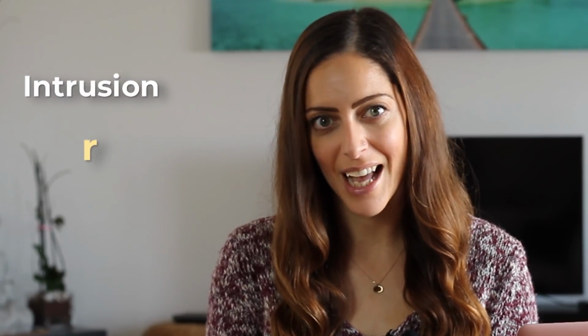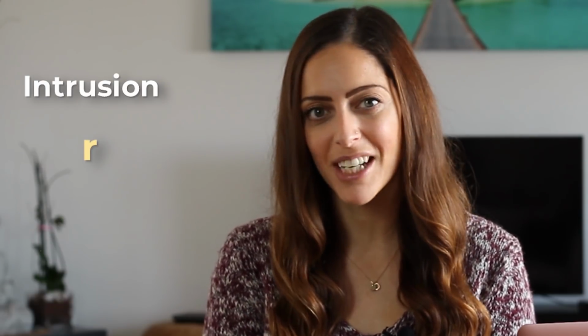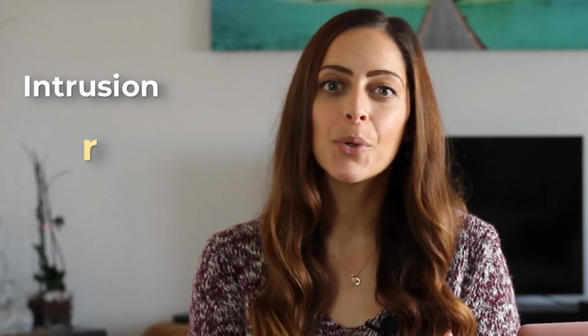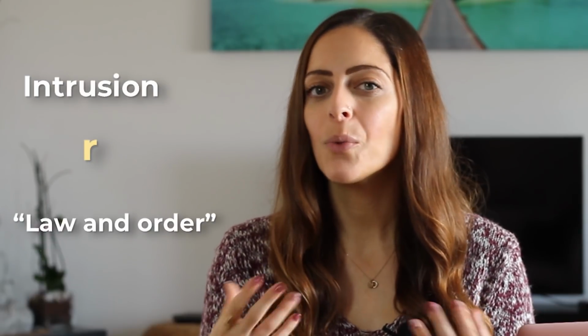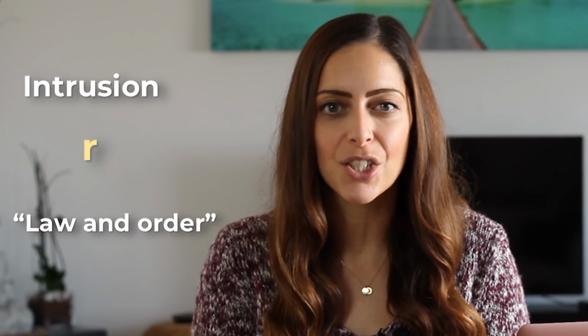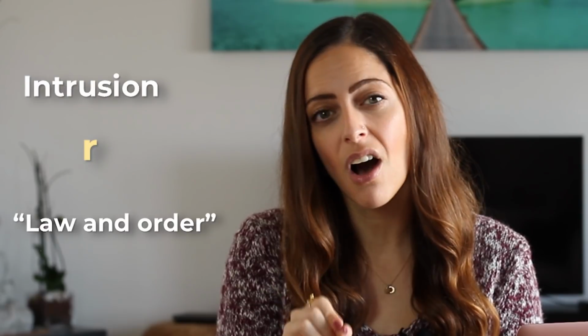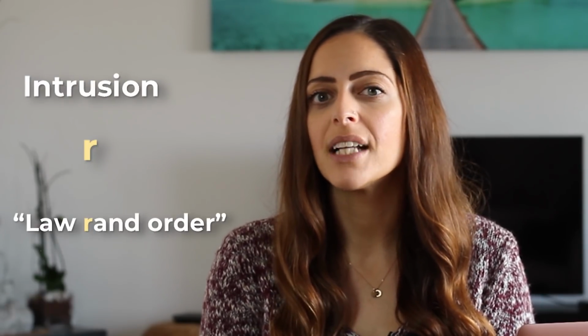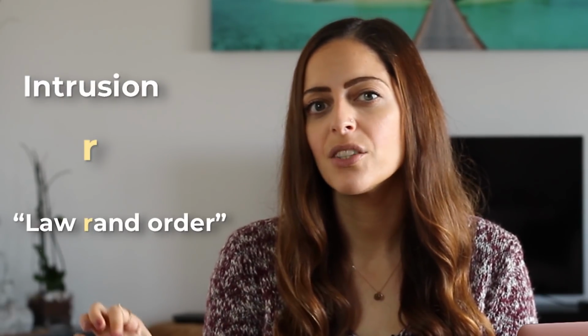Okay, so the next intruding sound is the r sound. It's an r, but the sound it makes is a linking r. And this one is quite unique to British English. You won't hear it in American English. So for example, in the TV series or the phrase "law and order", we won't say "law and order" with a break. It's just not natural. It takes too much effort and it breaks up the flow of speech. So there will be an intruding r there. We would say "law-r-and order".